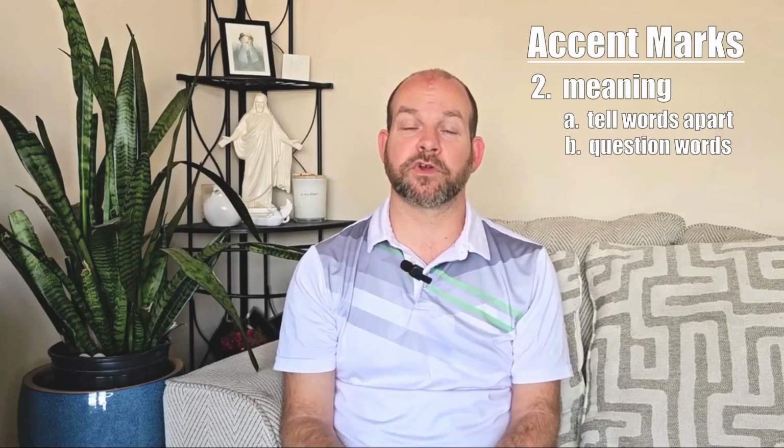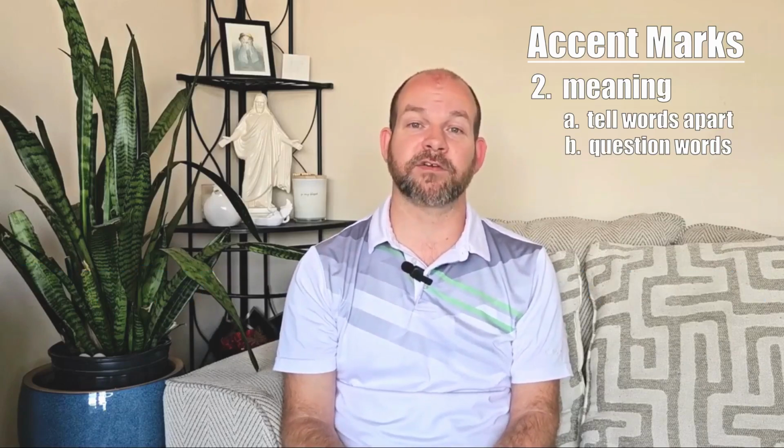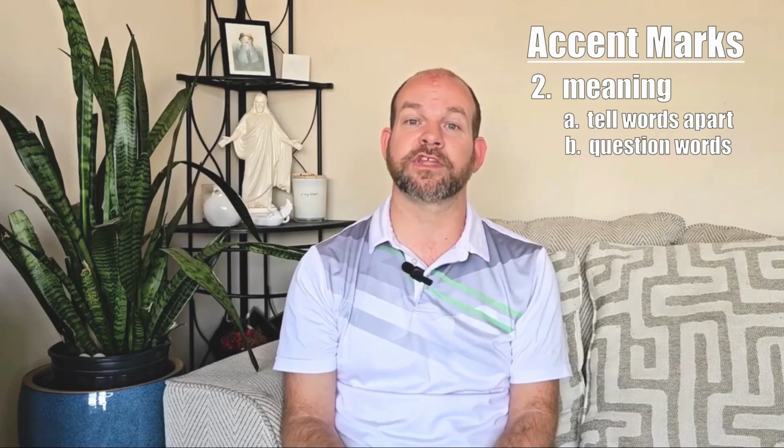Memorizing these pairs of words is a must because they are very common and you need to know how to differentiate them as you write. Well, that was a lot of info, right? But hopefully you're starting to see the patterns and the logic behind Spanish accent marks. It's not just random scribbles. It's a system designed to make things clearer. So let's do a super quick recap.